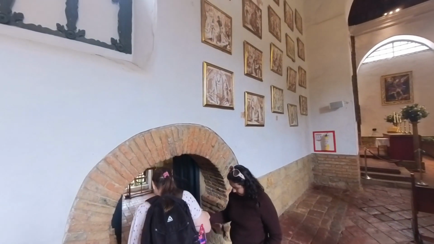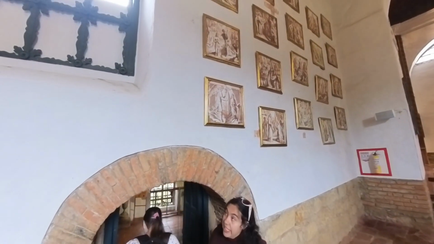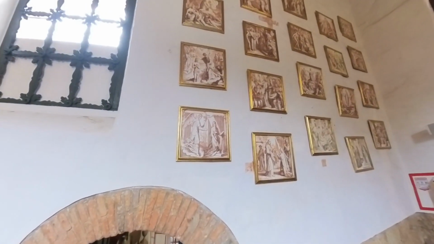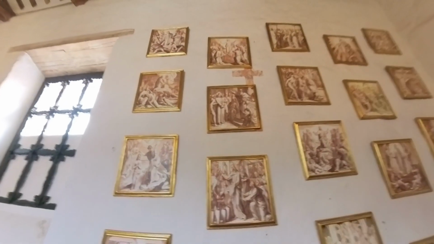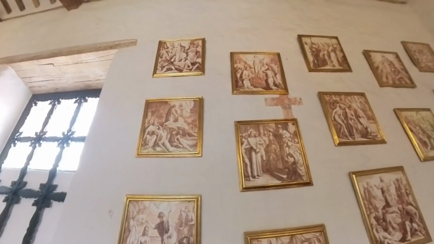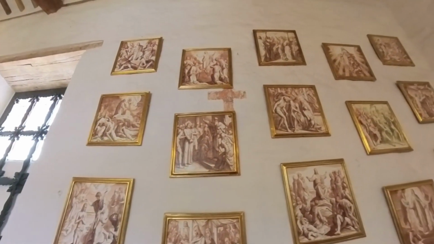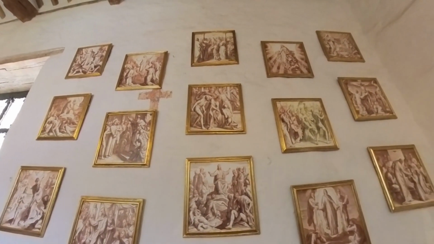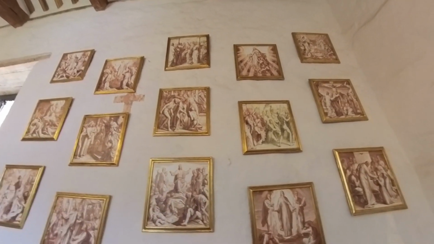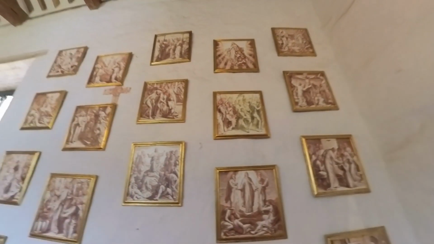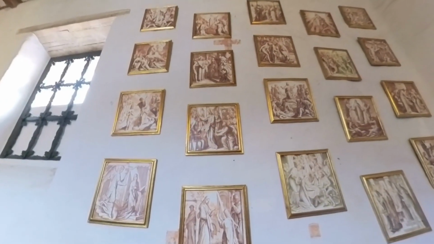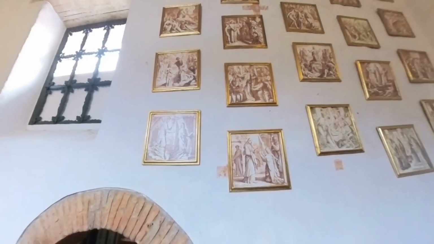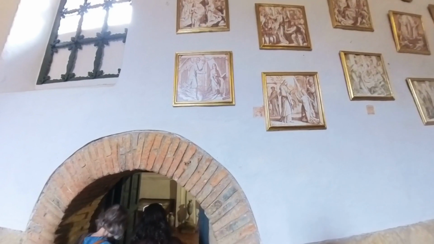Now, are these pictures here new or old? Yeah, those are new, actually. Oh, okay. Yes. Oh, yeah. Imagine what it was like.